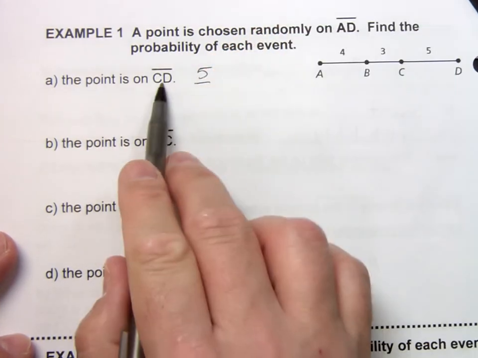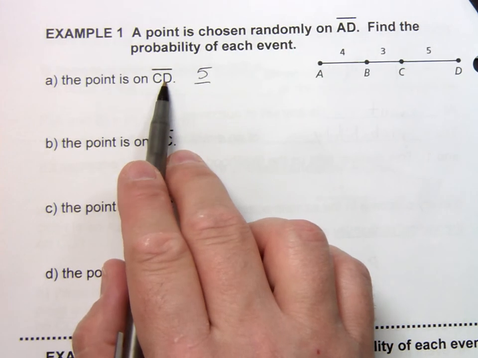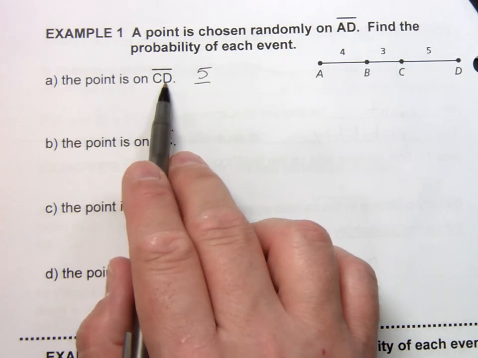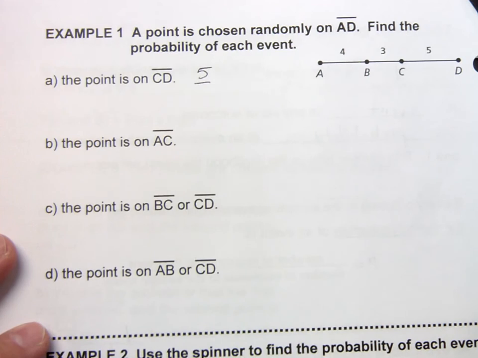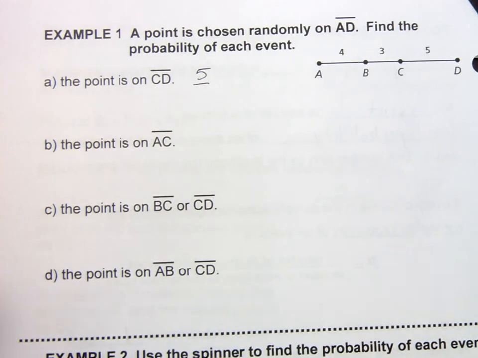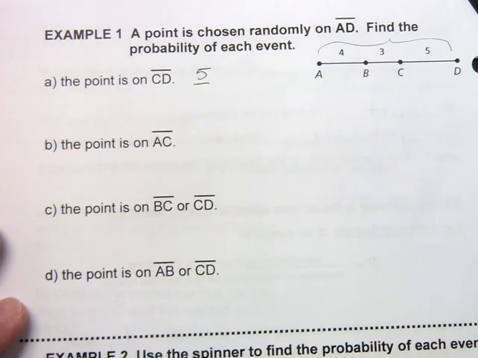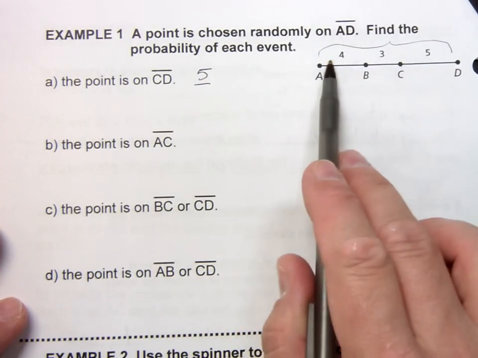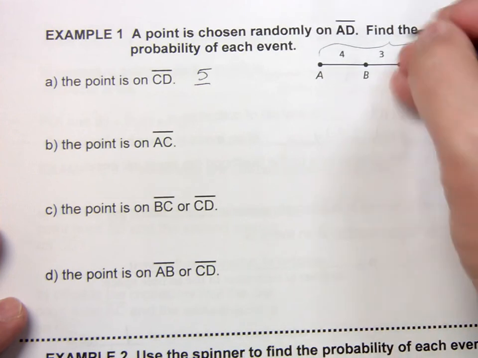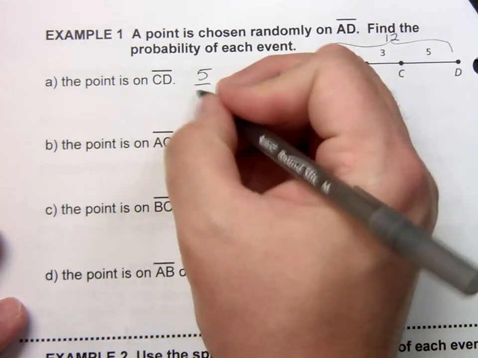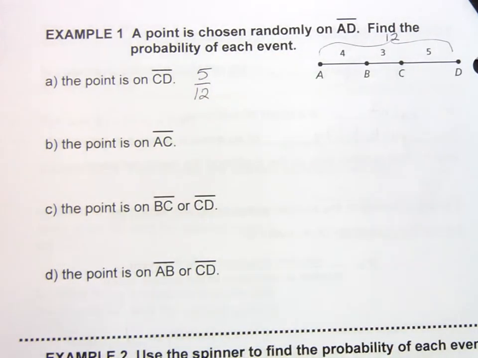So I take the part that satisfies the event. This is what I want to happen. This is where I want the point to land. And I put that over the entire sample space. So now I'm talking about the entire length of the figure. So the length of line segment AD, 4 plus 3 plus 5, is 12. So the length of the whole thing is 12. So I'm putting the length of line segment CD over the length of the whole thing, line segment AD, and that will give me the probability of the point landing on line segment CD.